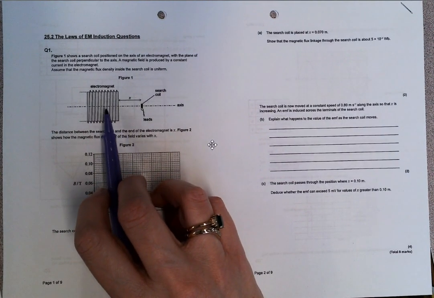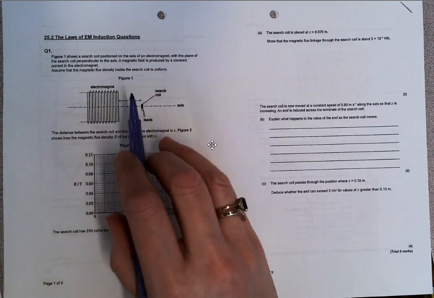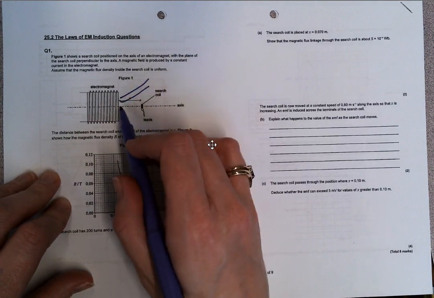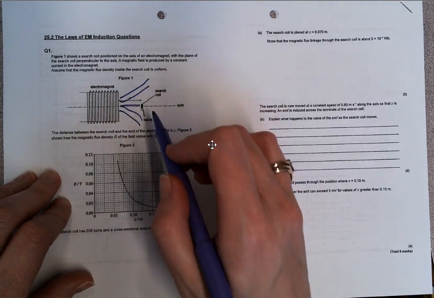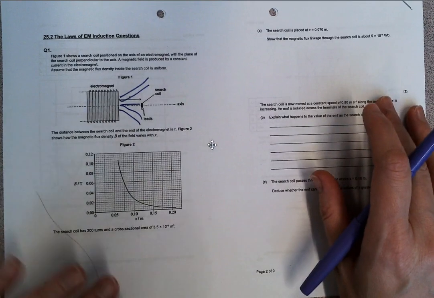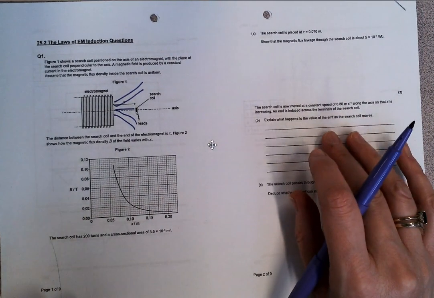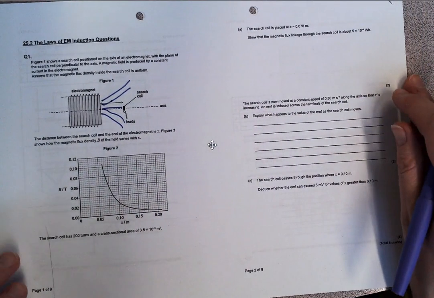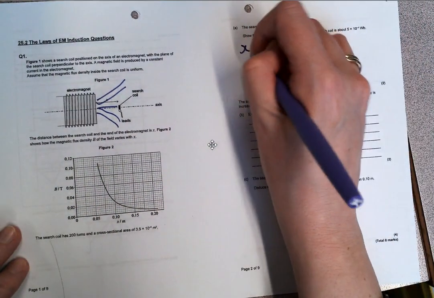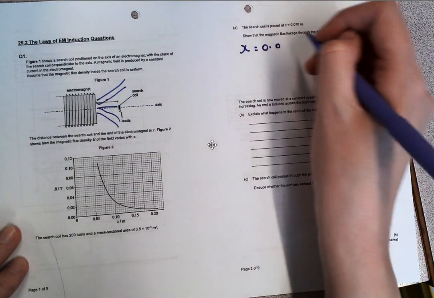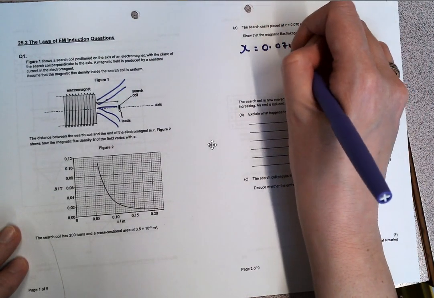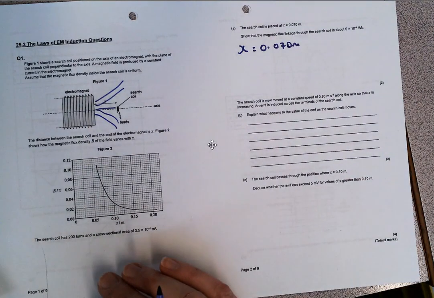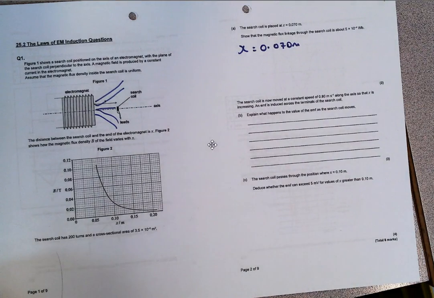As we move away from here, the field lines will spread out because they're coming out like this. So the magnetic flux density will go down, which is shown in this graph here. And it says the search coil is placed at x equals 0.07 meters. And it shows the magnetic flux linkage is 5 times 10 to the minus 4 Webers.